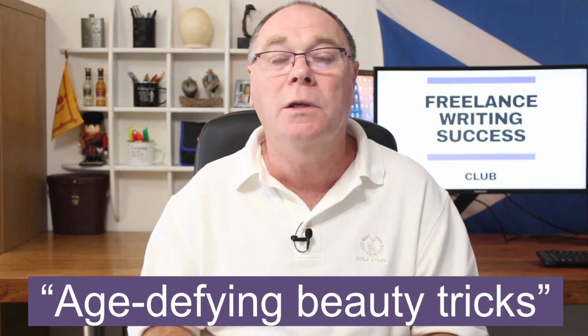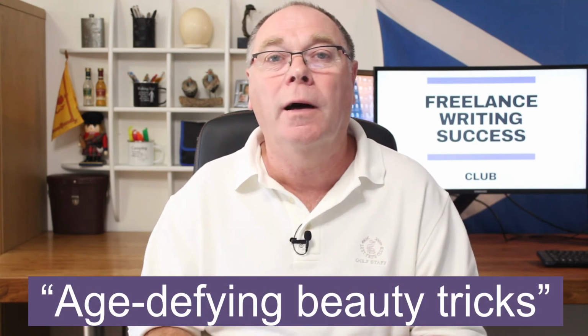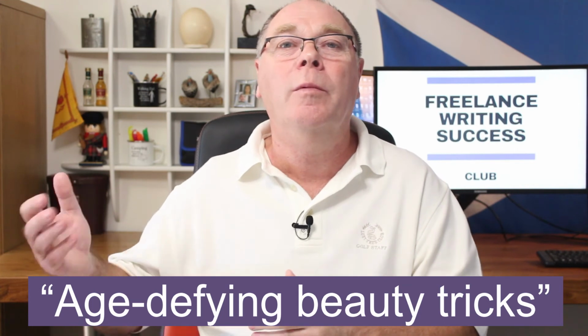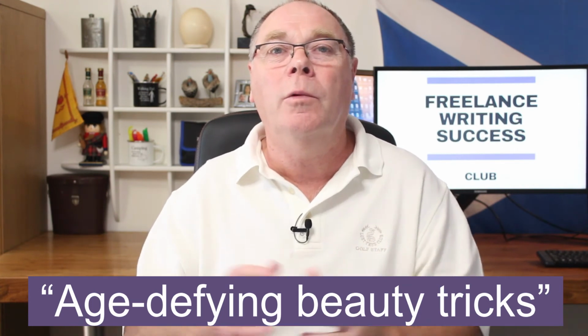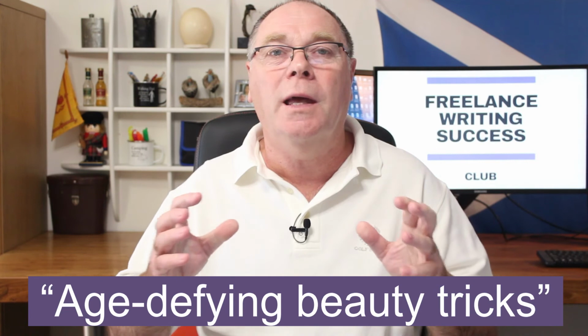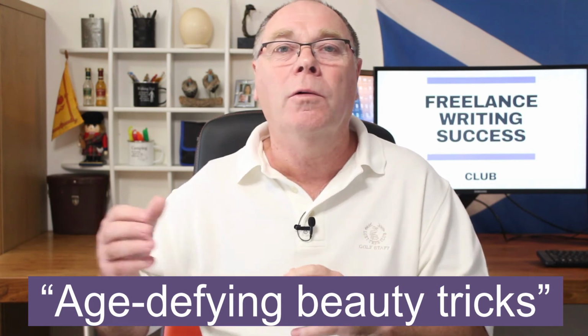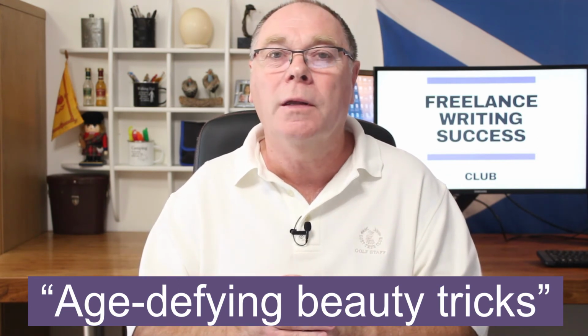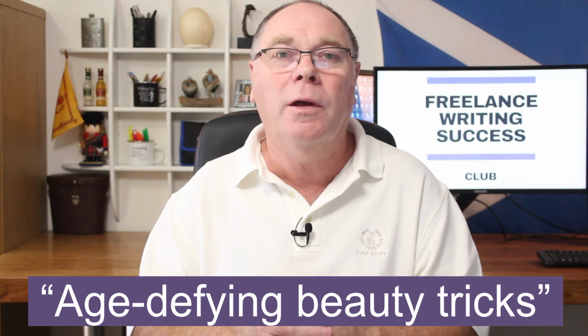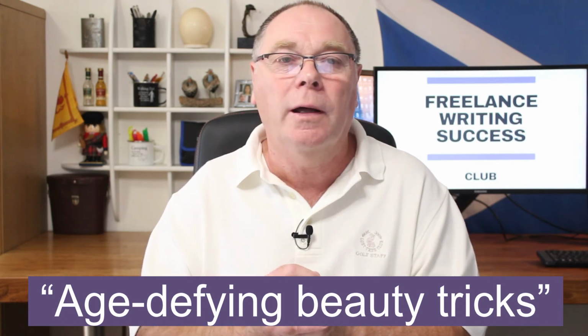And then the final one on vanity is age-defying beauty tricks. Who's not going to be interested in that? As women get older, as men get older, they want to look their best. So if you've got something that's age-defying and you're getting older, you're going to want to look at that. It's something you really want to have a look at. Your vanity is going to tell you to have a look at that. So again, good ones for getting the emails open.